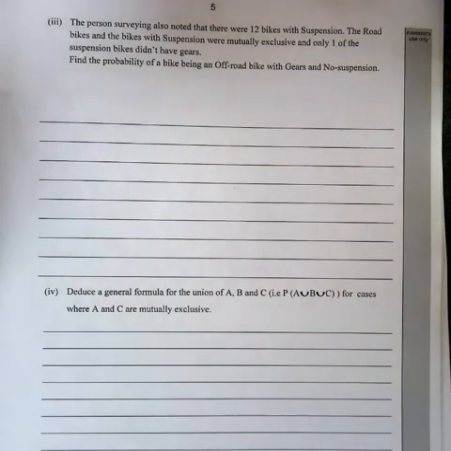Okay, yeah, so that was with a merit mark if you did the conditional probability and you did the explanation about whether they're independent or not. Okay, part 3. This is where you really need a three-way Venn diagram.